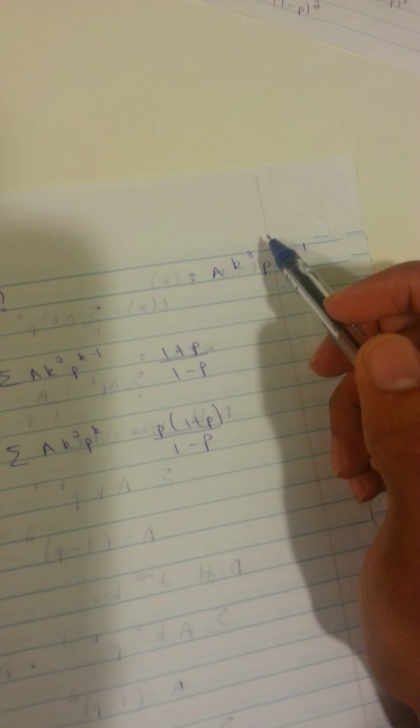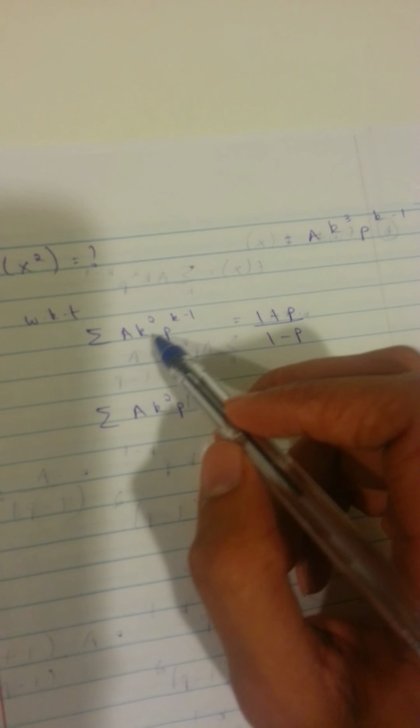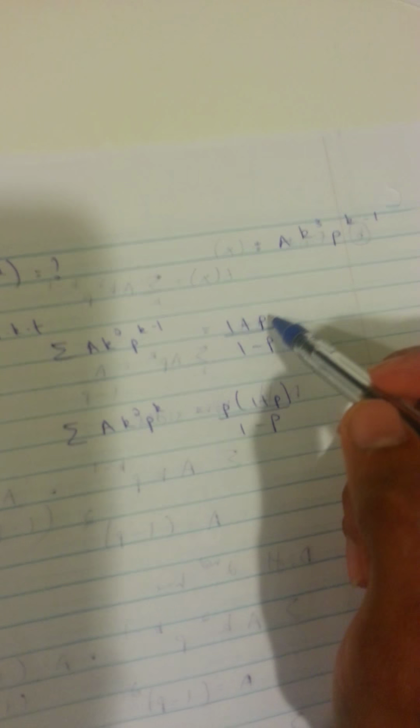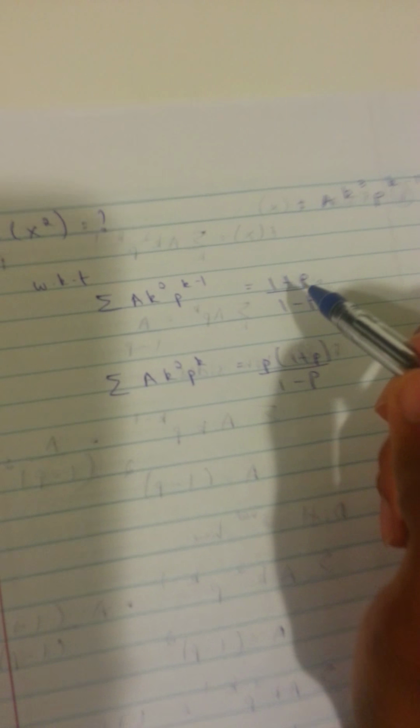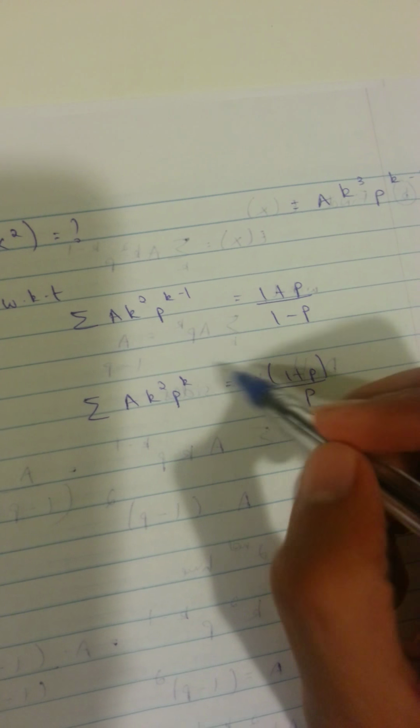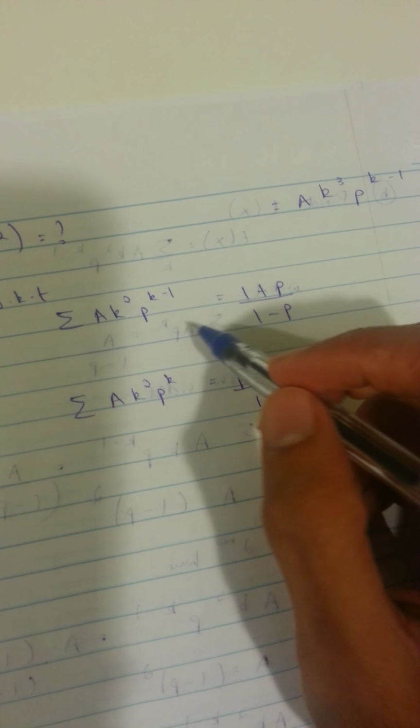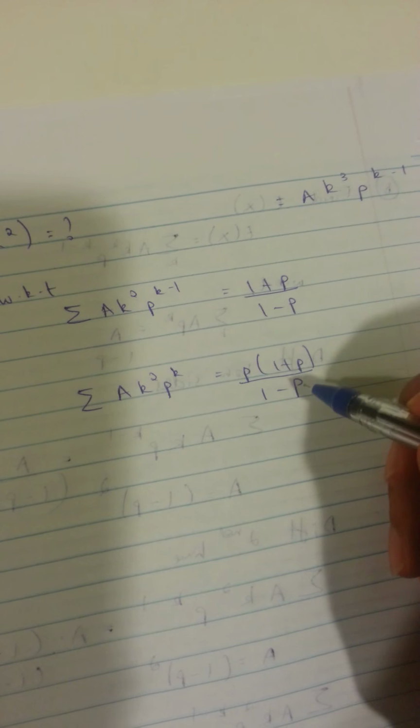The third sub question says find E of X square. So in order to find E of X square, we need to find a k to the power 3 p of k minus 1. But we know from the previous derivation that summation a k square p to the power k minus 1 is 1 plus p by 1 minus p. So now let's just rearrange this summation. We have a k square p power k. Let's take the p in the denominator here to the other side. We have p into 1 plus p by 1 minus p.